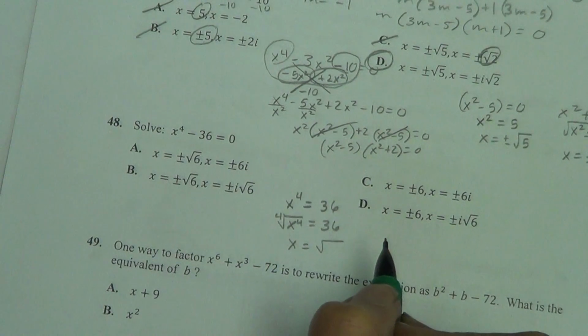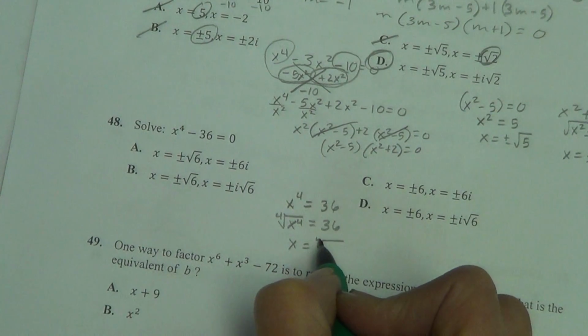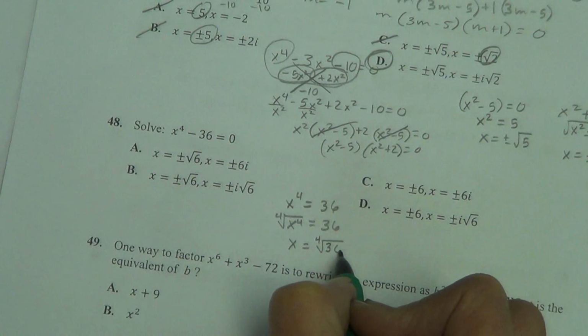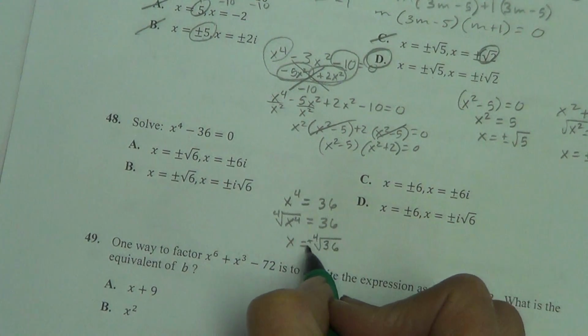No, I'm sorry. You know what? I don't like how that worked out. Because it is the 4th root of 36, but you aren't going to find a 4th root here. And it's plus or minus.